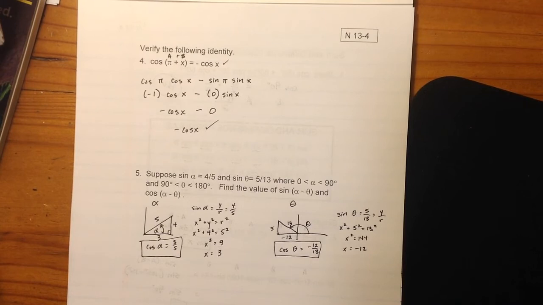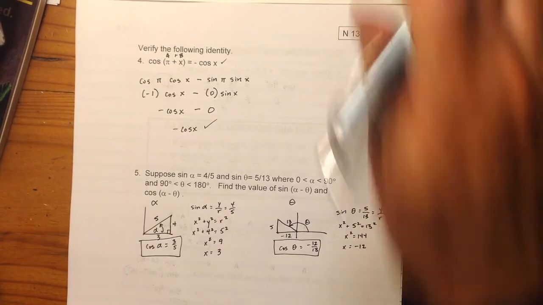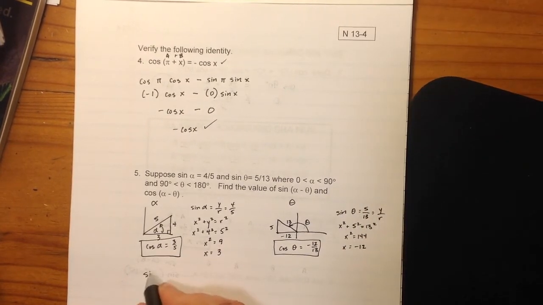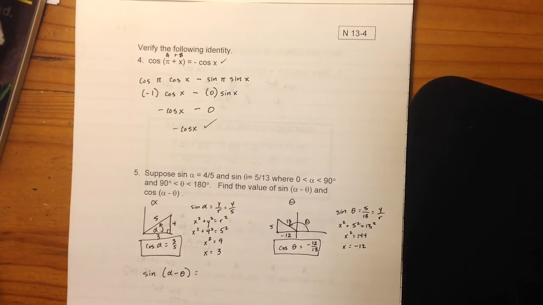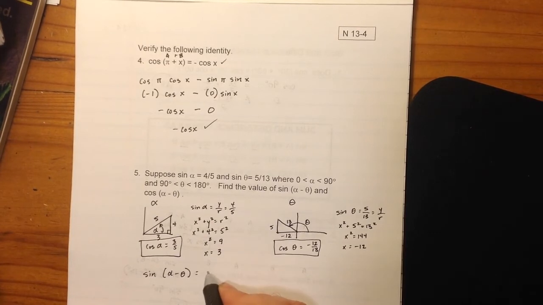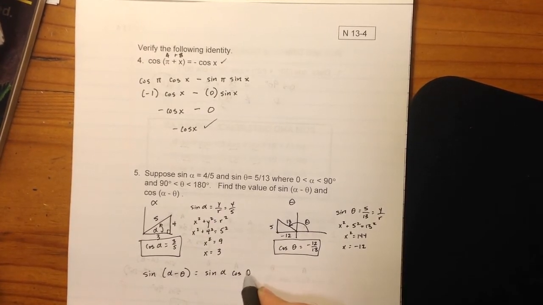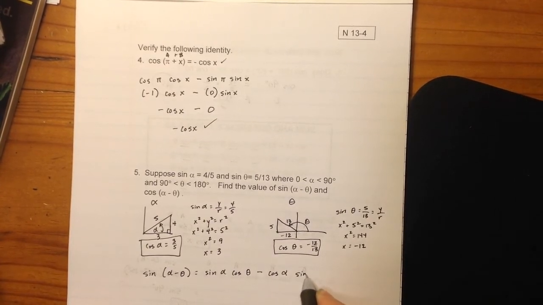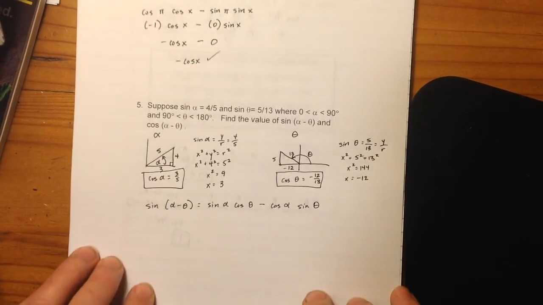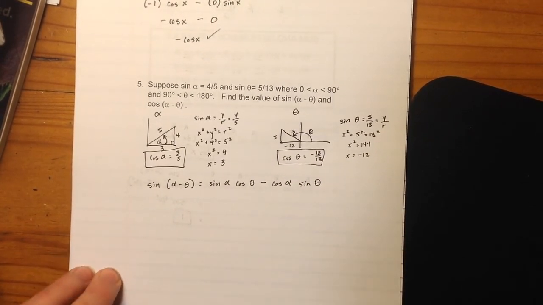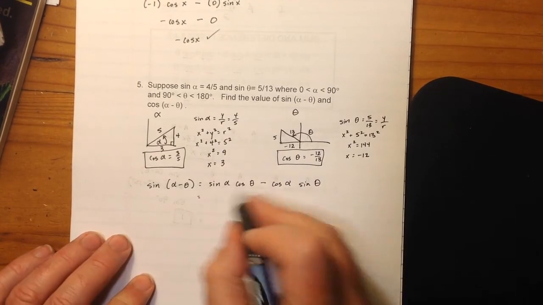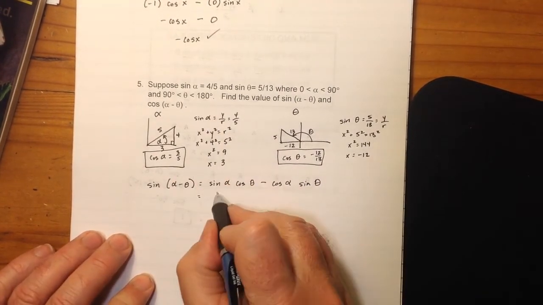Alrighty, now I have everything I need. Let's work this out. Sine of alpha minus theta, from our formulas, a minus b here, this is sine alpha cosine theta minus cosine alpha sine theta. Sine alpha was given to us as 4/5.